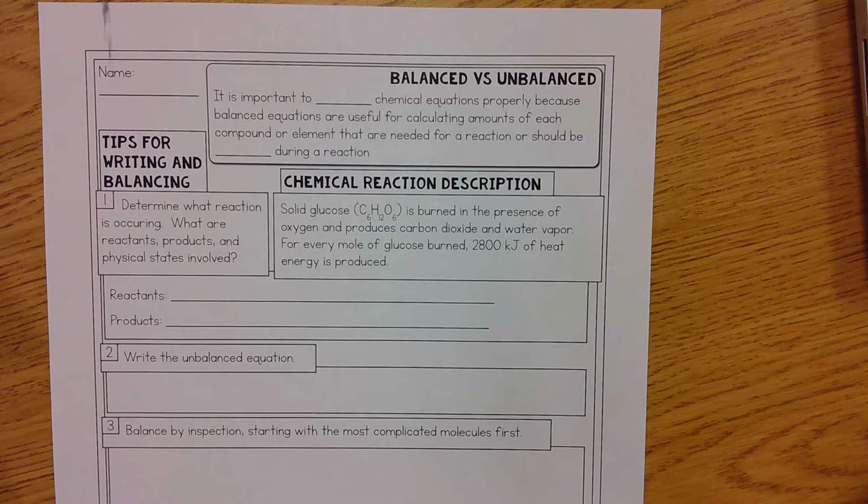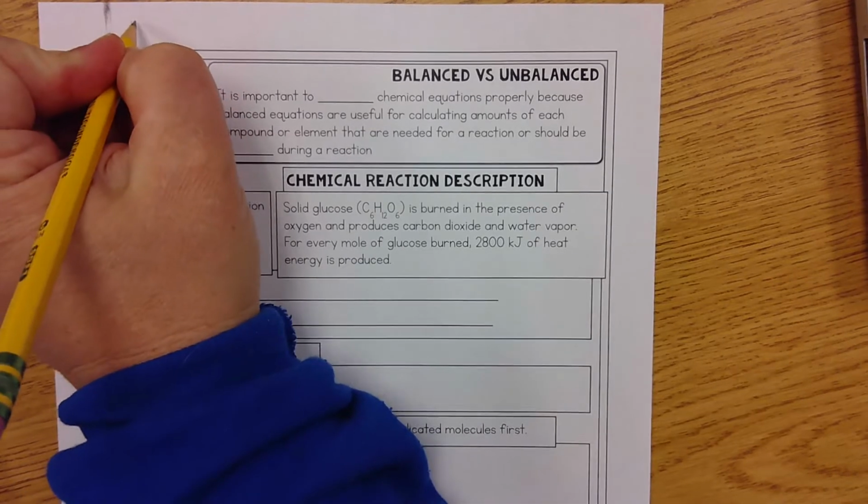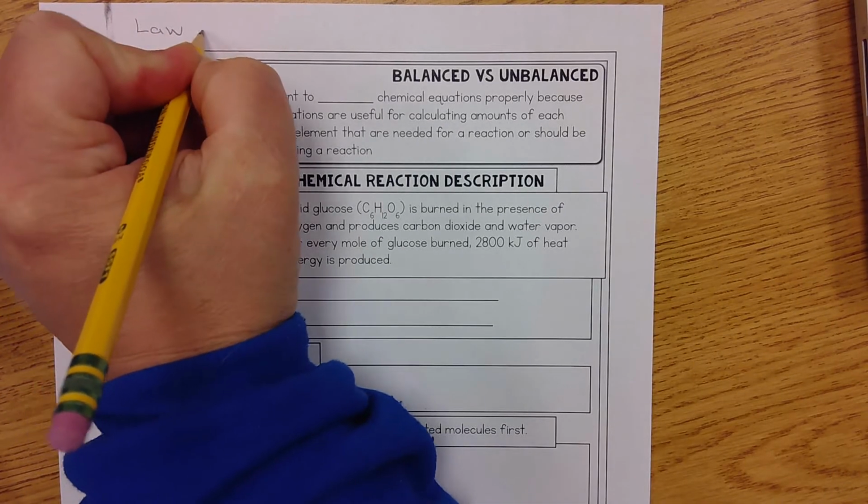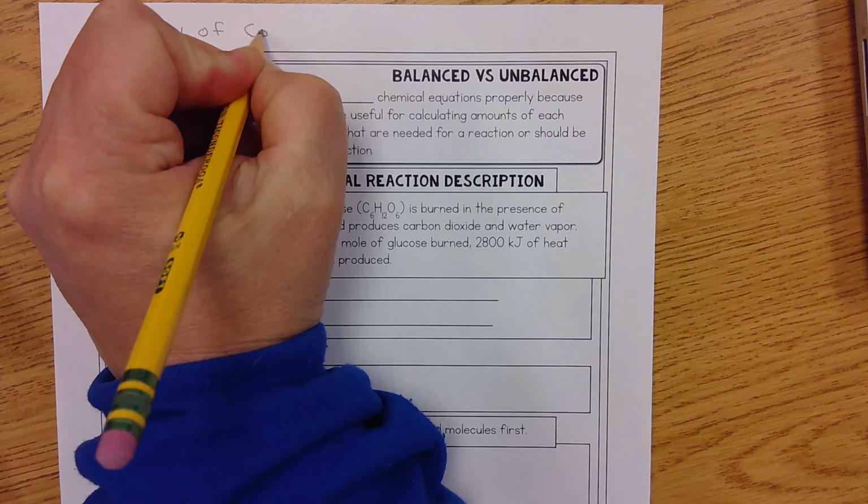All right, now let's work on the notes for Unit 7.1, which is all about balancing these chemical equations. Remember how I said with the Legos that the law of conservation of mass is very important. In fact, I would even jot that down somewhere. Law of conservation of mass.